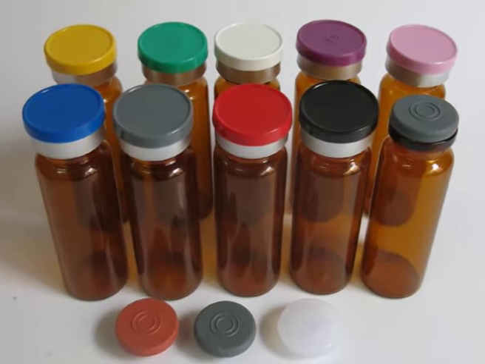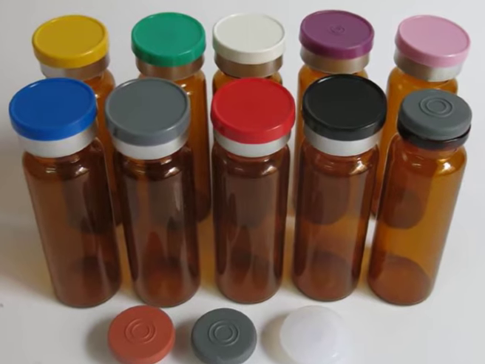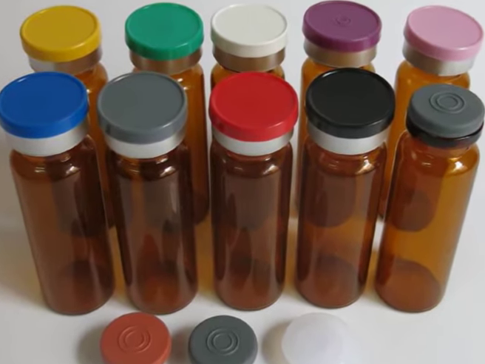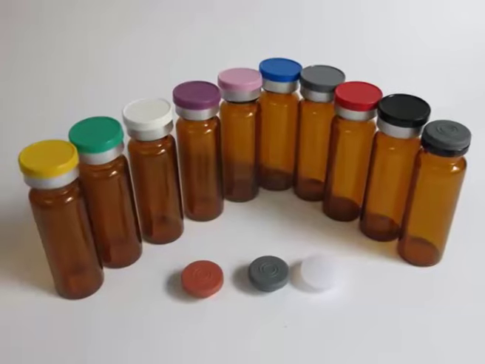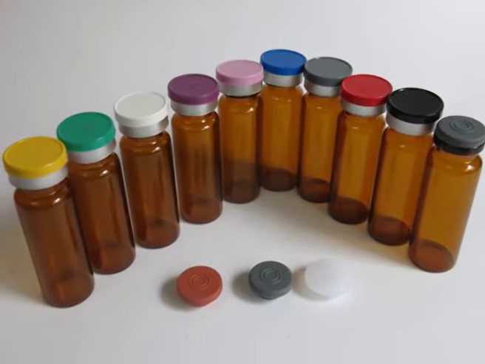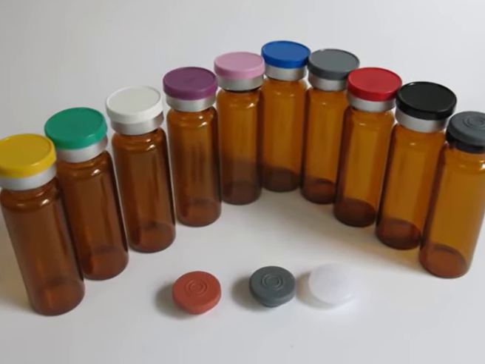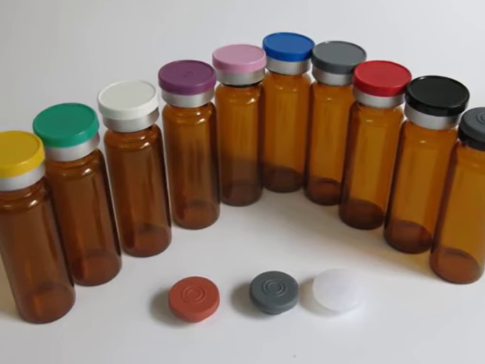Rubber closures are generally washed in a tank of hot detergent solution, that is usually 0.5% sodium pyrophosphate, by mechanical agitation followed by a series of thorough water rinsing, and the final rinsing is done with water for injection.